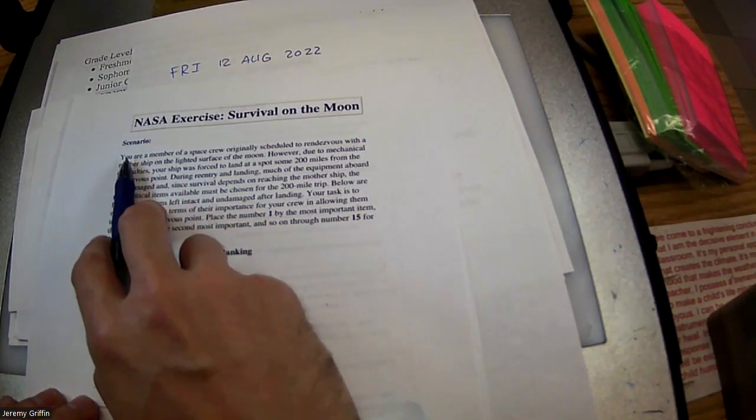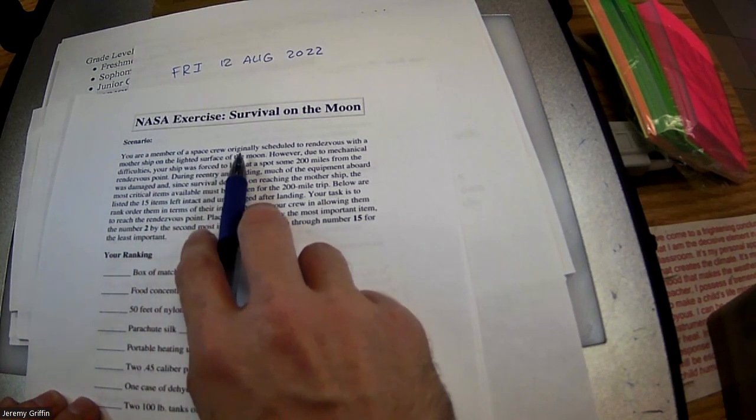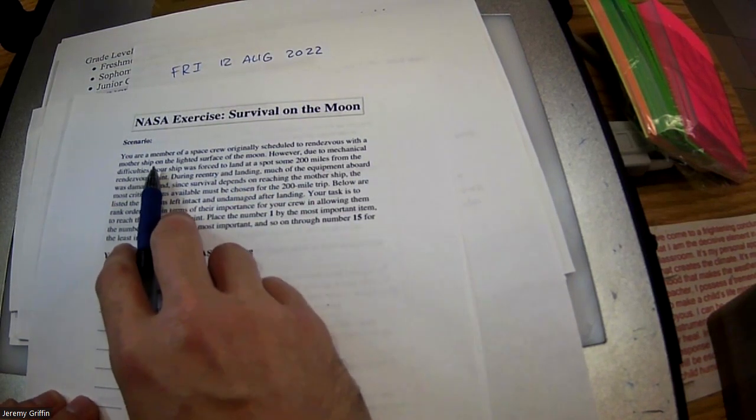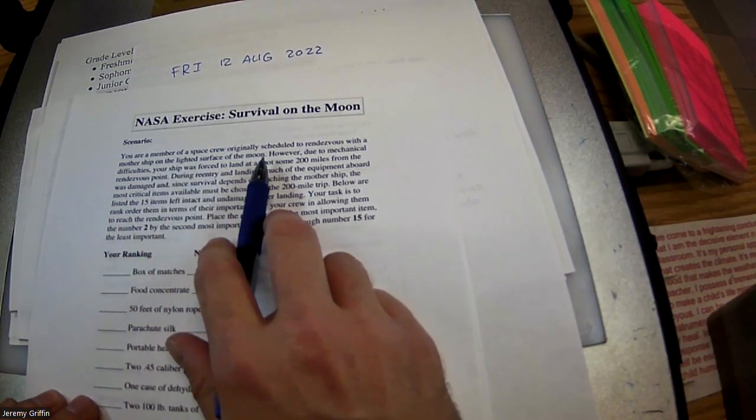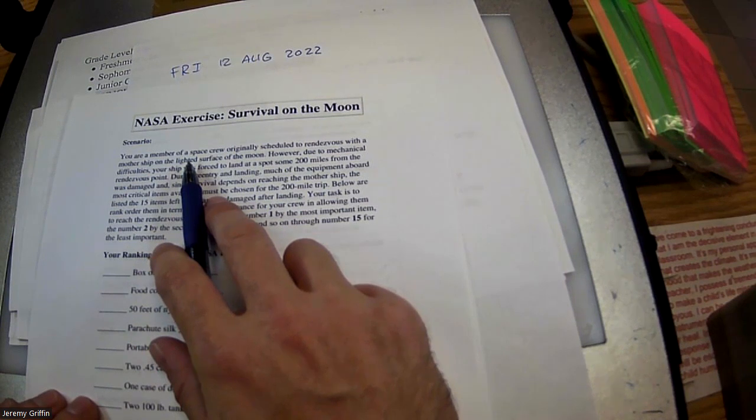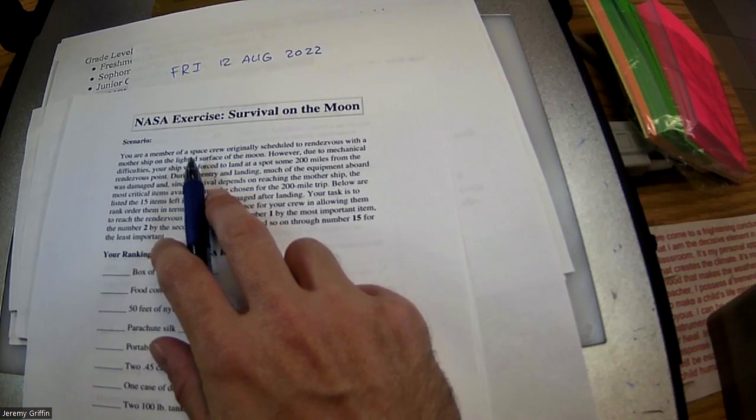So here's the story. You are a member of a space crew originally scheduled to rendezvous with a mothership on the lighted surface of the moon. Pause right here for a moment, because if you're in the daytime of the moon, it's light outside. Does that feel like a nice warm sunny day, or is it like, oh, I'm in an oven and I'm being baked? What do you guys think it feels like?